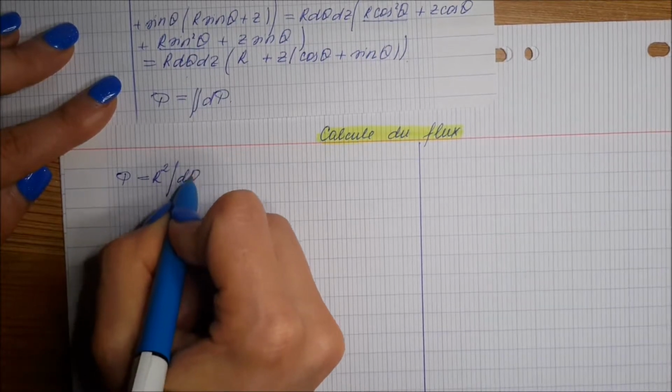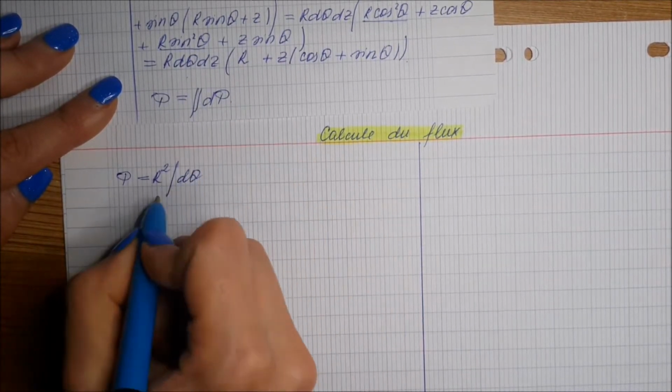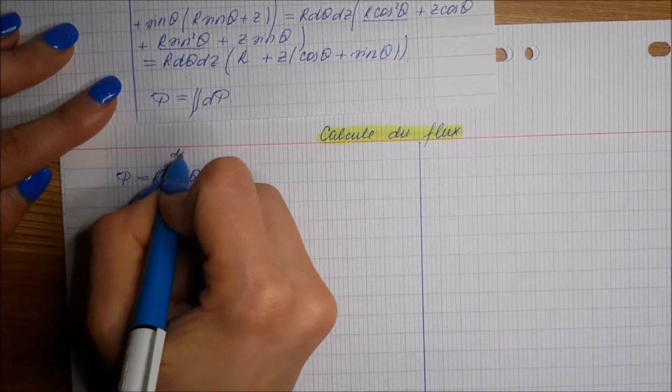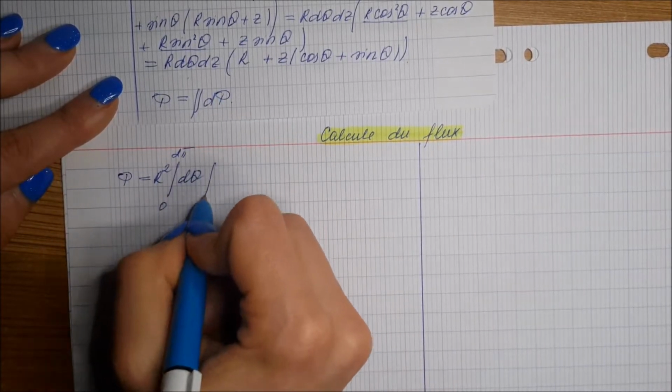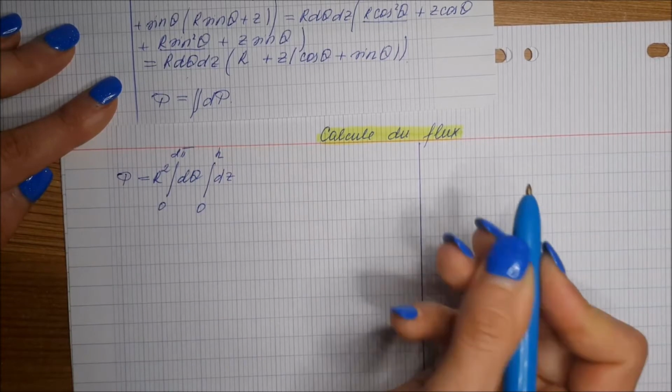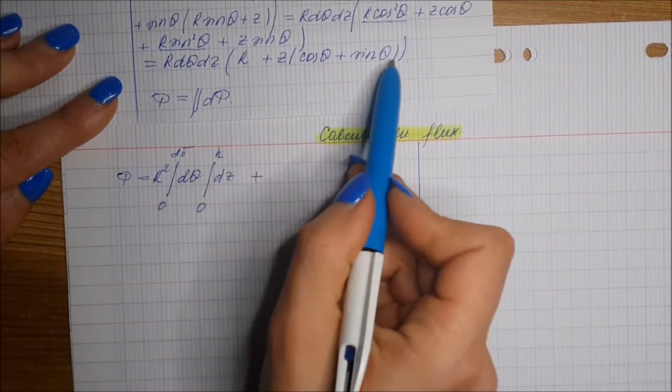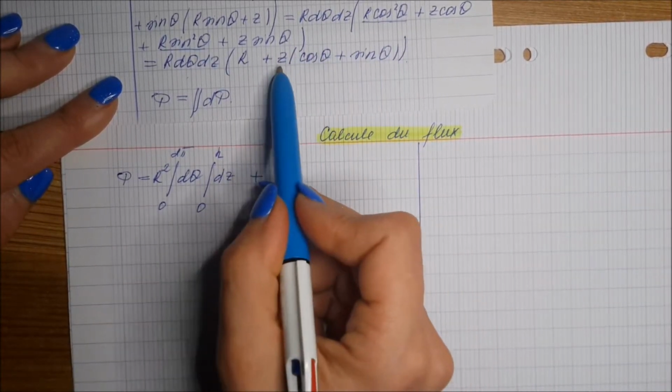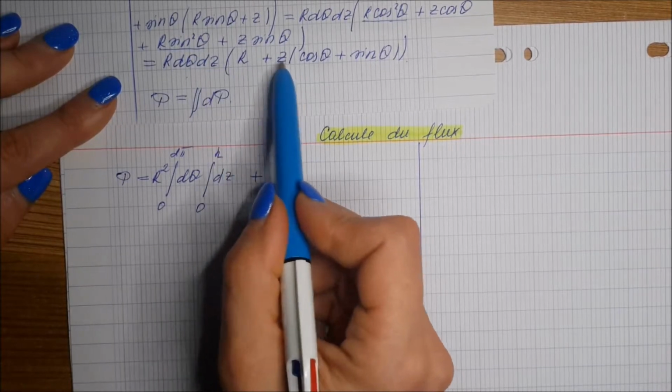So the first integral I will rewrite: r squared, integral d theta, where theta varies from 0 to 2 pi, times integral dz, where z varies from 0 to h.